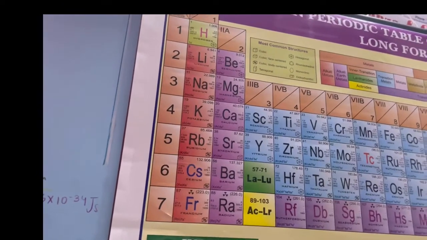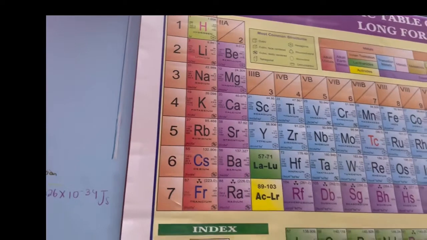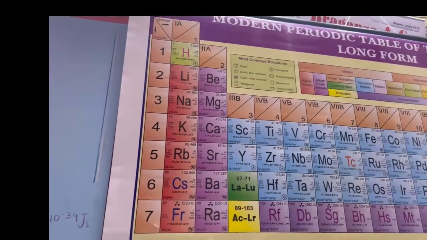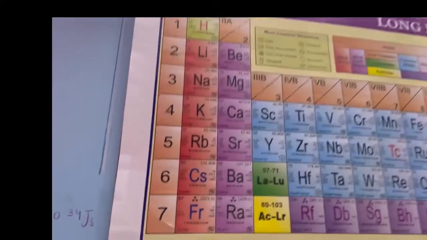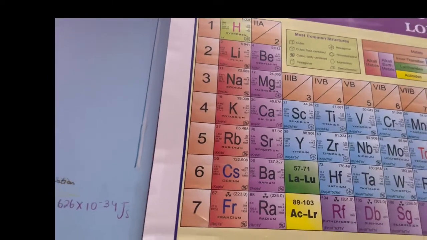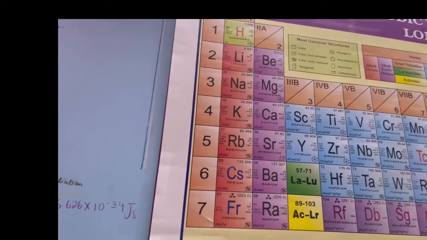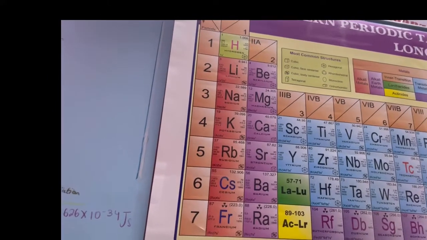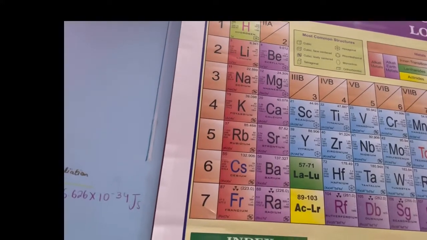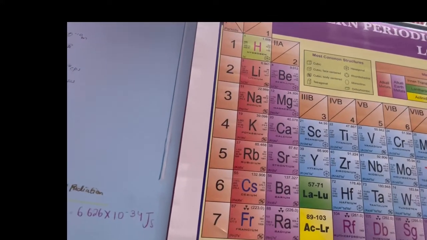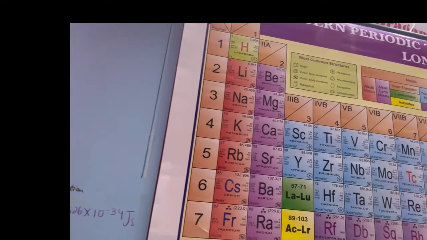Valency 1 means they have 1 electron in their outermost shell. In group 2, beryllium, magnesium, calcium, strontium, barium, they all have valency 2. They have 2 electrons in the outermost shell. They are ready to lose 2 electrons, and hence their valency is 2.